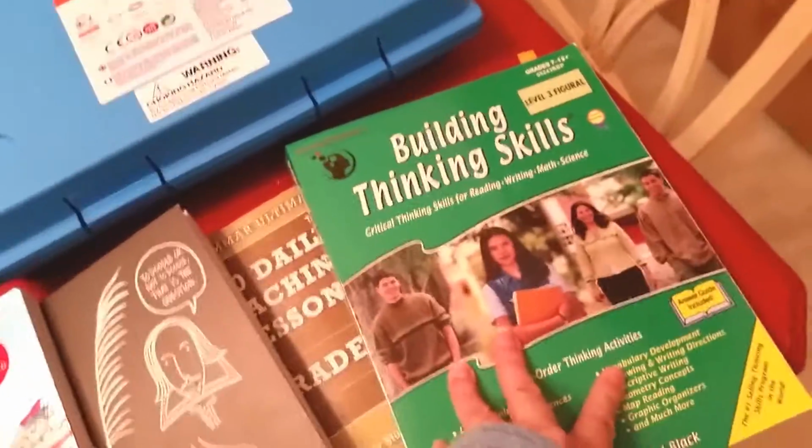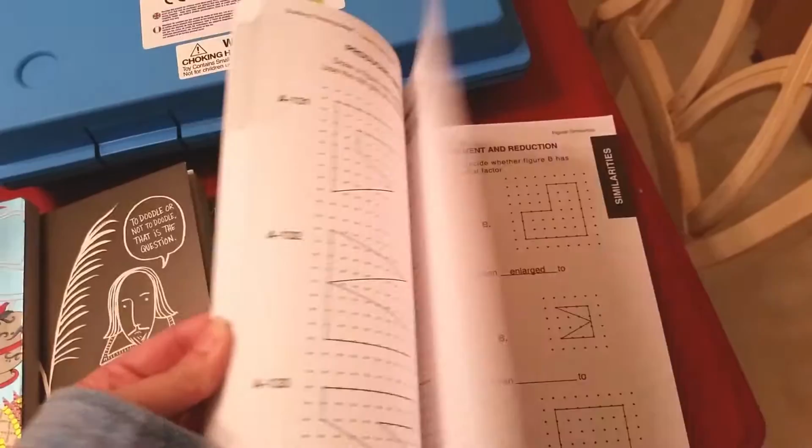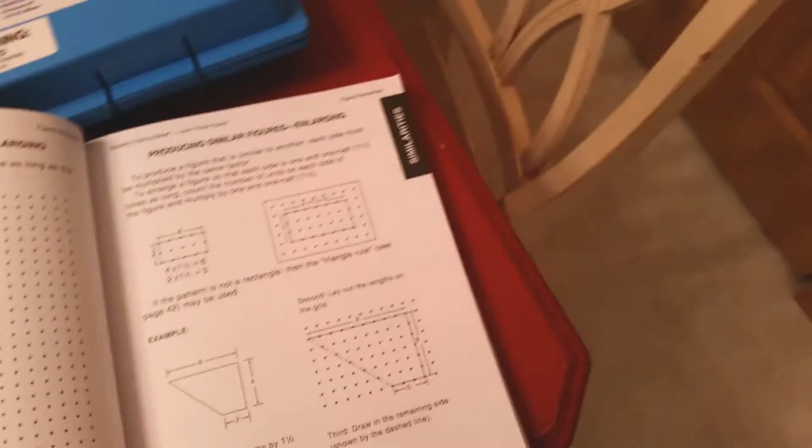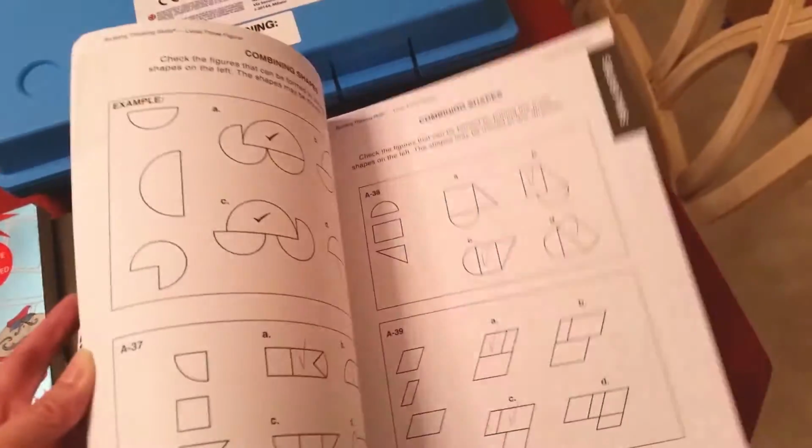Thinking skills. Again, love their thinking skills. And this book, you know what this reminds me of? This reminds me of some of the questions that you get in an intelligence test, an IQ test. It's just a lot of, and again, this is one of those things that he was skipping, and he actually loves this book. He has a lot of fun with it.